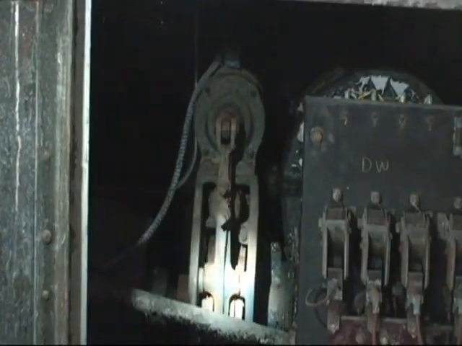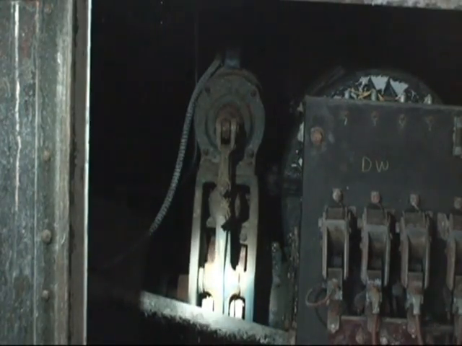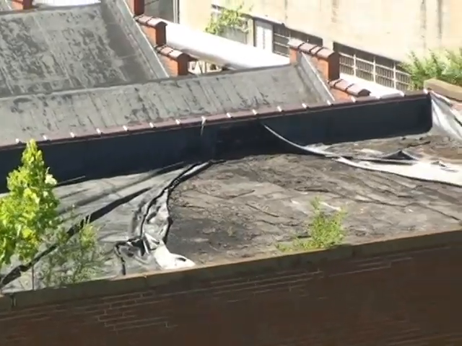Here's an example of the brake shoes that are underneath an elevator. This is the primary brake shoe that's responsible for stopping the car. There's also a set of emergency brake shoes underneath the car itself. Here's an example of a built-up roof.